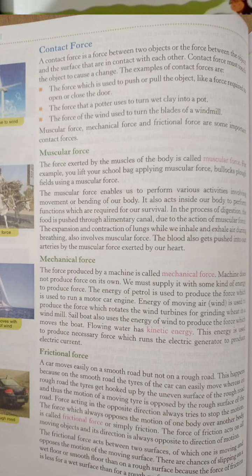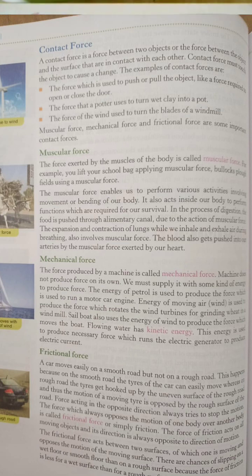When the two bodies are in contact, it means they are physically touching each other. At that time you can say that the force will be of contact type. Under the contact force, we have several types of forces. First is your muscular force.